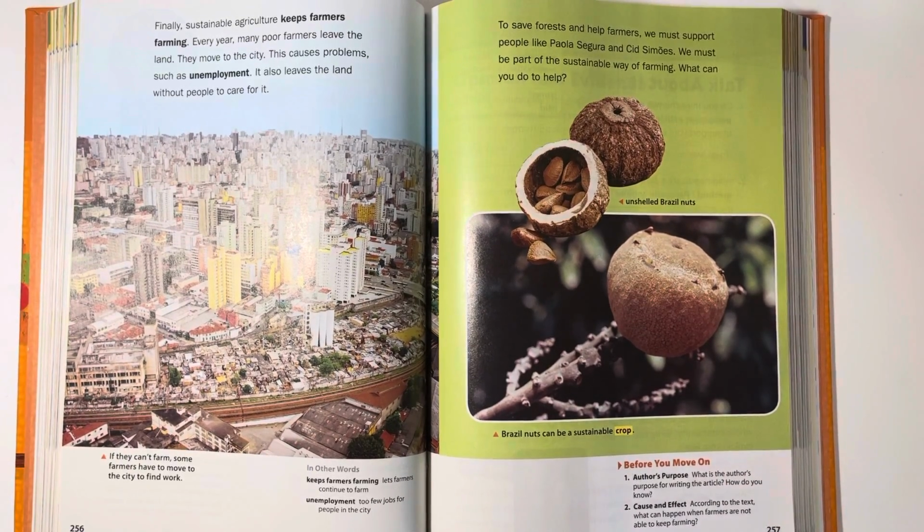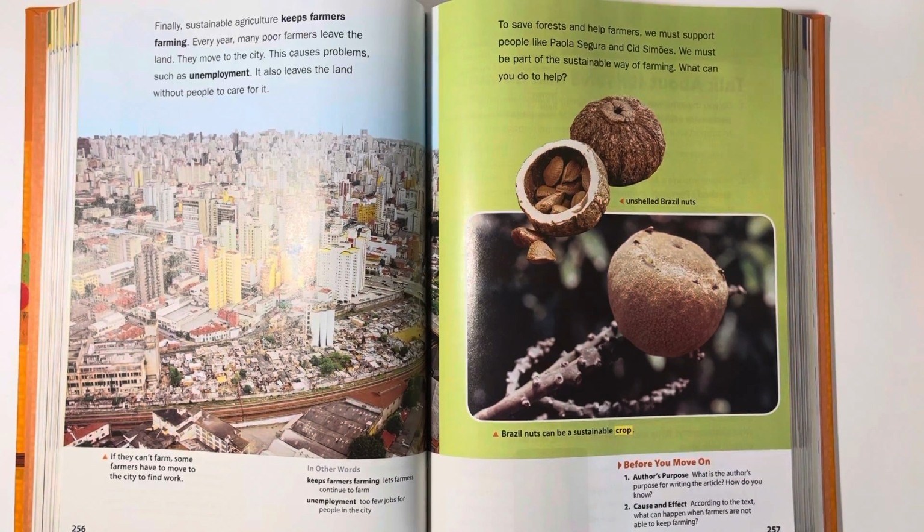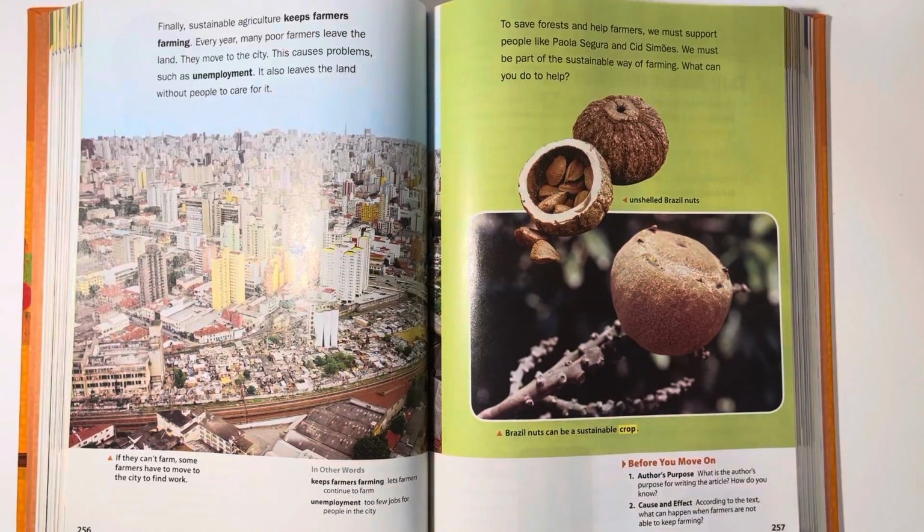So think about this article. Think about why the author wrote this article. Remember, we talked about author's purpose: to persuade, to inform, to entertain. Why did the author write this article? Think about that. And then we'll read it again and answer some questions.